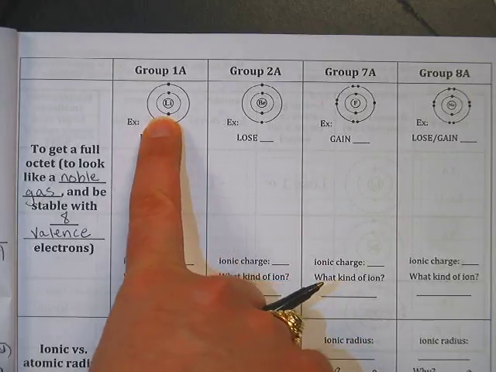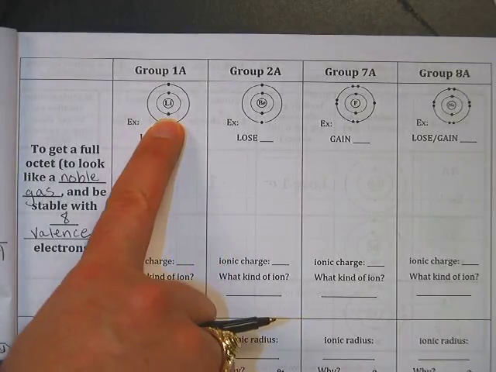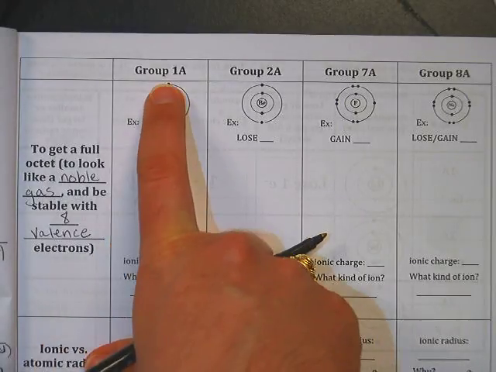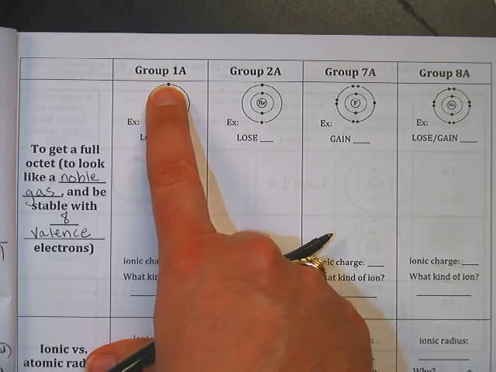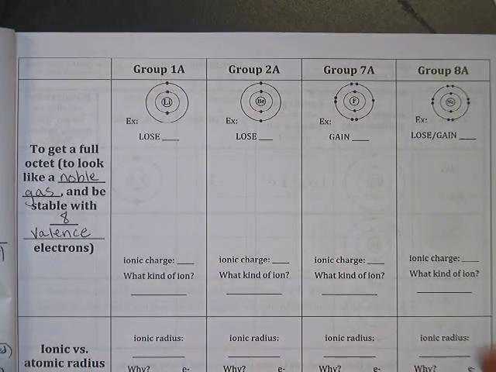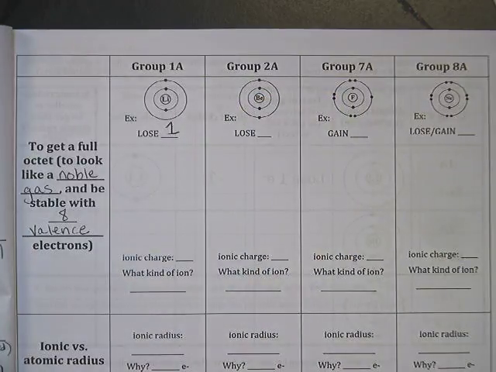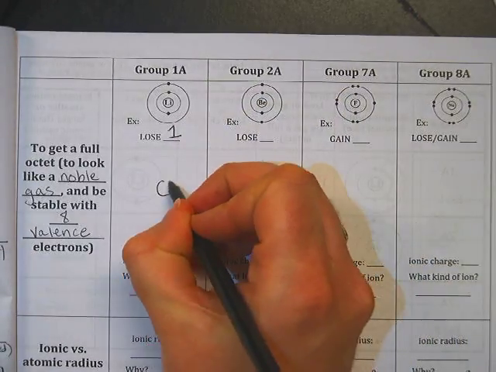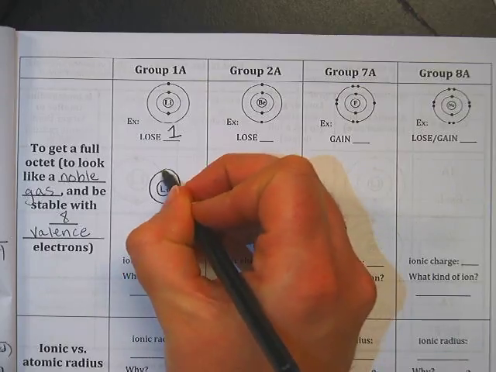So if we look at this first group, lithium right now has 3 total electrons. One of them is valence. And to look like a noble gas, it can lose this 1 valence electron, and then it'll look like helium. So it's going to lose 1 valence electron. And when it does, it's going to look like this.